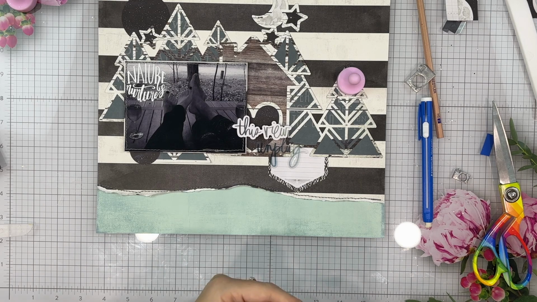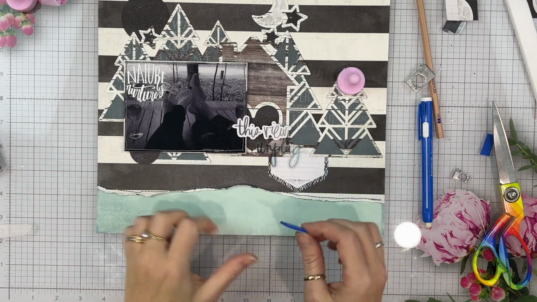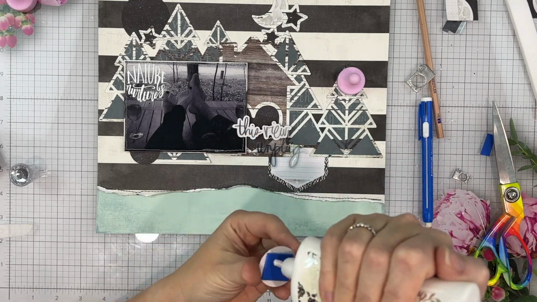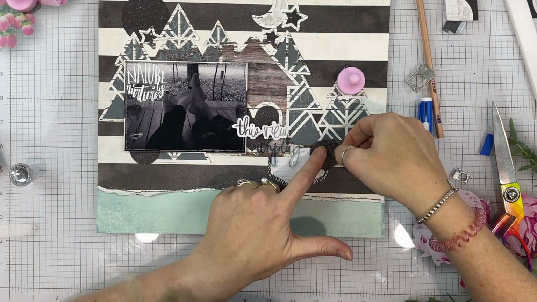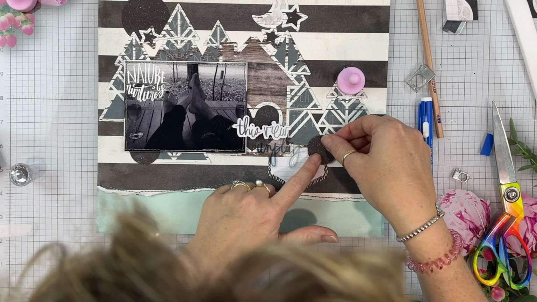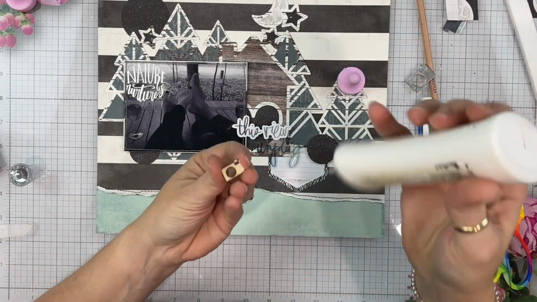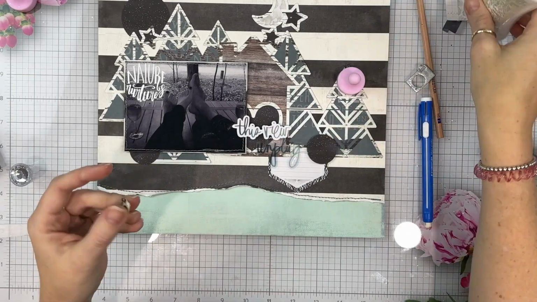It was fun. I'm going to add some more foam to some of my pieces. A lot of them are going to be stuck flat to the page, but a little bit of dimension here and there. Keeping in mind that I'm going to pop the little cameras up on top of those as well.